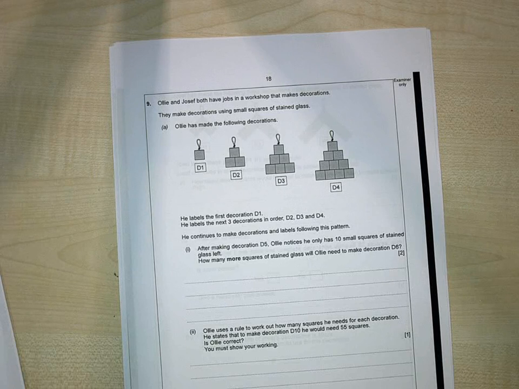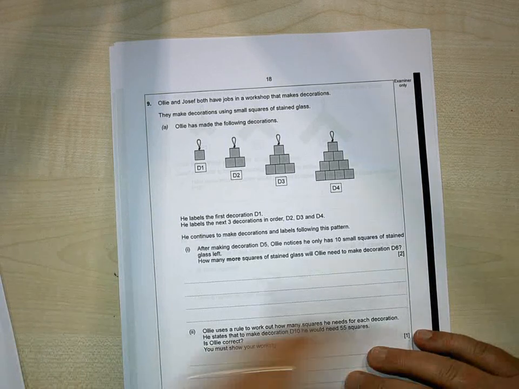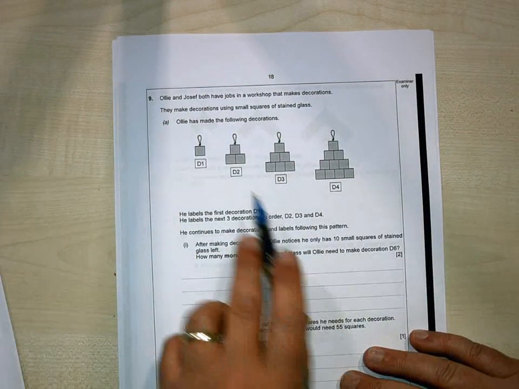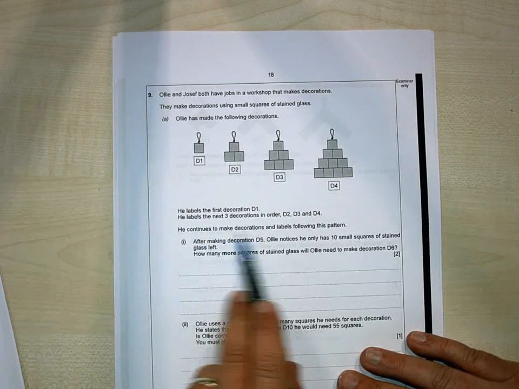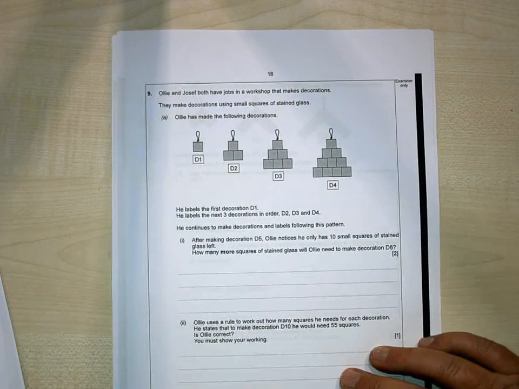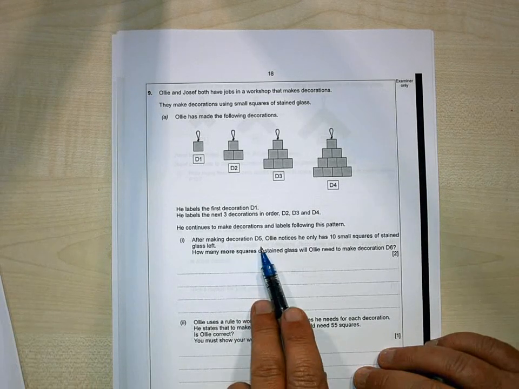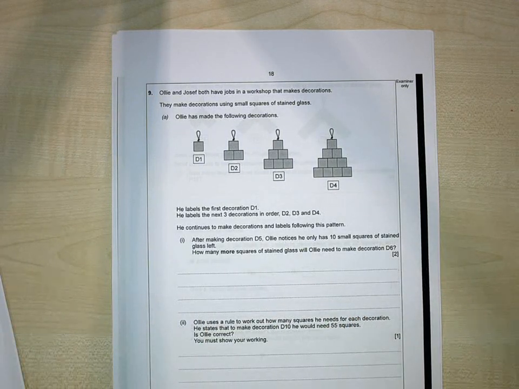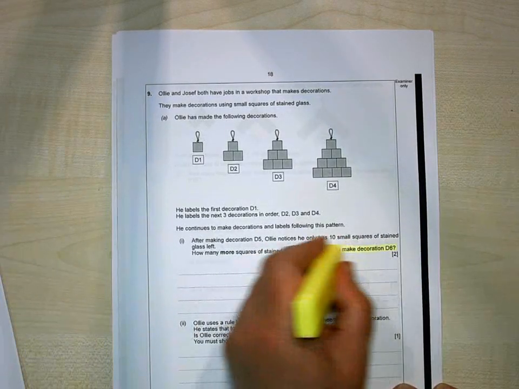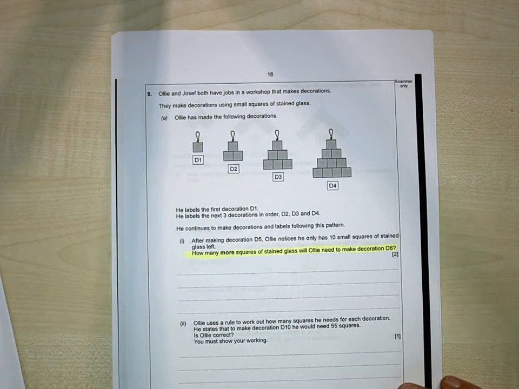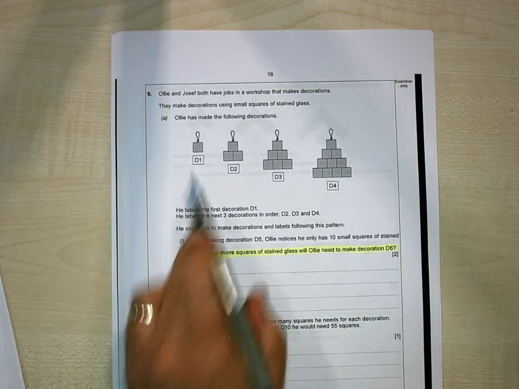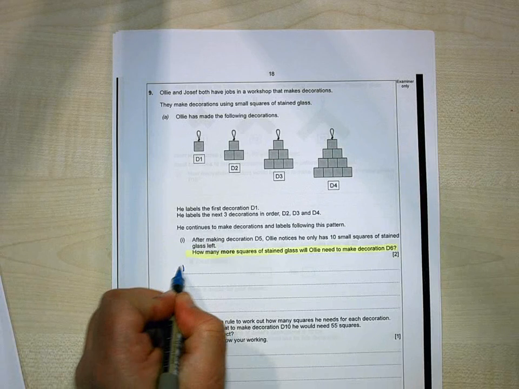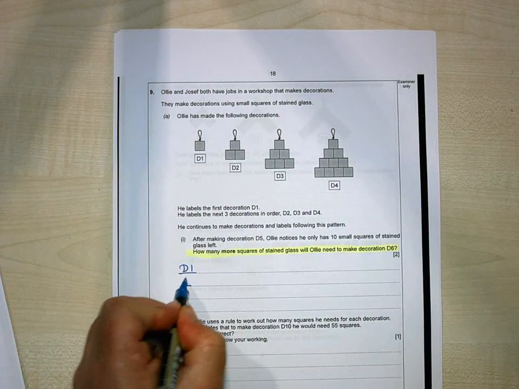Question 9. So this is the last question on the foundation tier. Ollie and Joseph both have jobs in a workshop that make decorations. They make decorations using small squares of stained glass. Ollie has made the following decorations. He labels the first decoration D1. He labels the next 3 in order, D2, D3, D4. He continues to make decorations and labels following this pattern. After making decoration 5, he notices he has only 10 small squares of stained glass left. How many more squares of stained glass will he need?